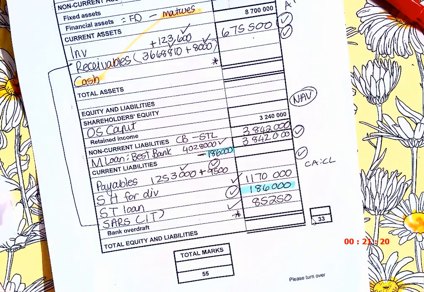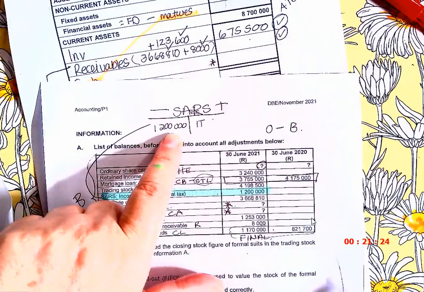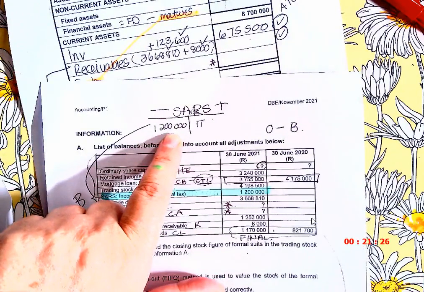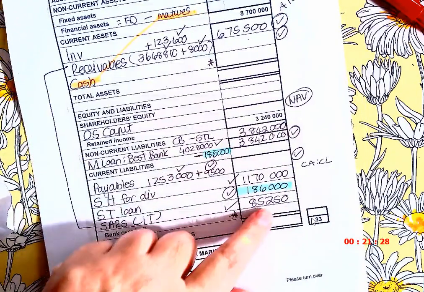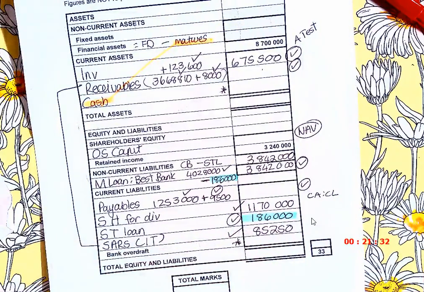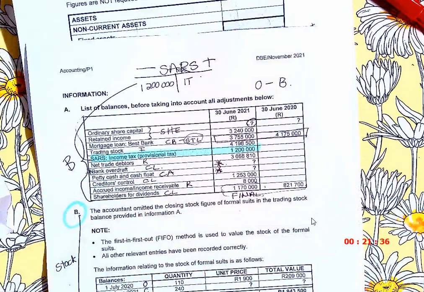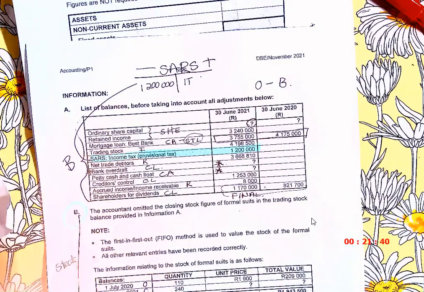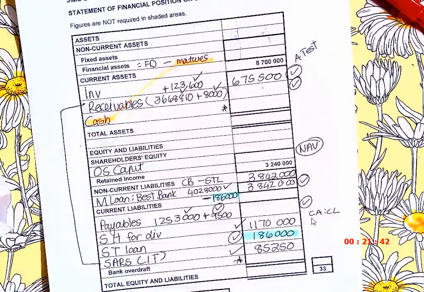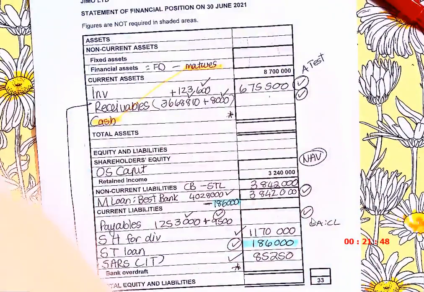Remember, if I look here, I already paid SAS 1.2 million. Can you see that 85 is small? The amounts in your balance sheet will never be as big as the payments. It will always be a smaller amount. If they said it was still receivable, I would have put it here with receivables. You see?